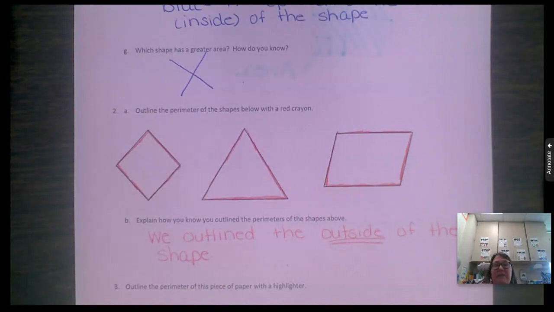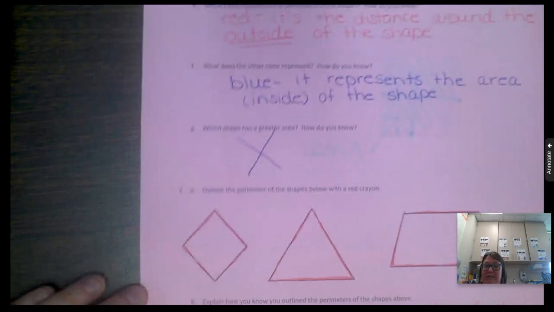And once you're done with that, question number 3 says to outline the perimeter of this piece of paper with a highlighter. So we can even just use our pens or our fingers for that, pretend that we're outlining the perimeter of the paper. So the perimeter of the paper just means the outside of this paper, right?